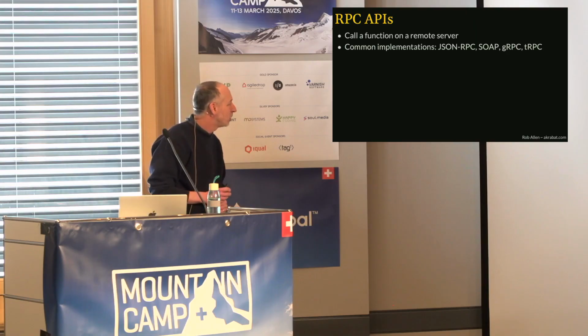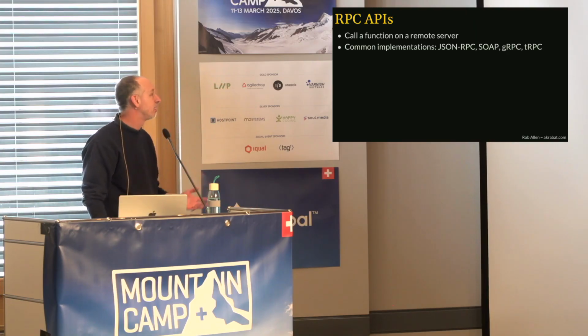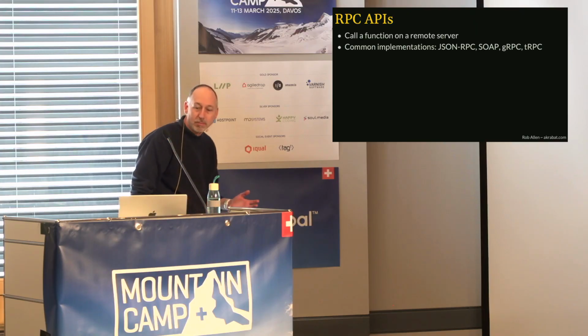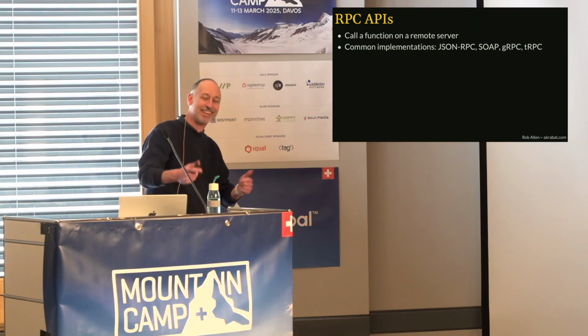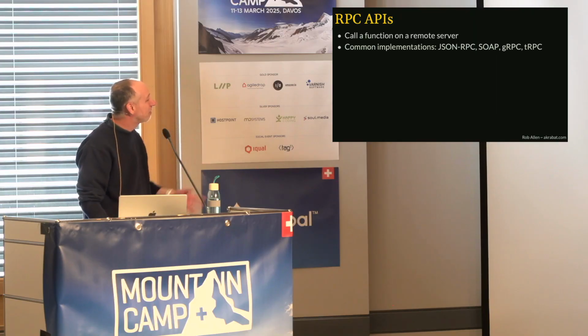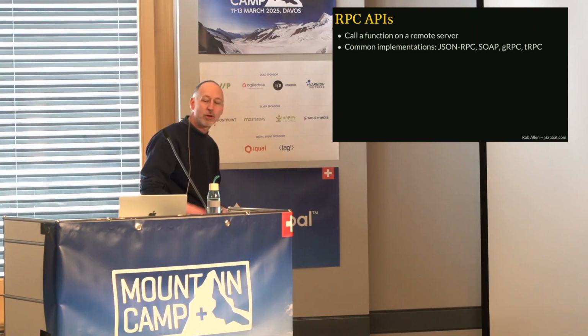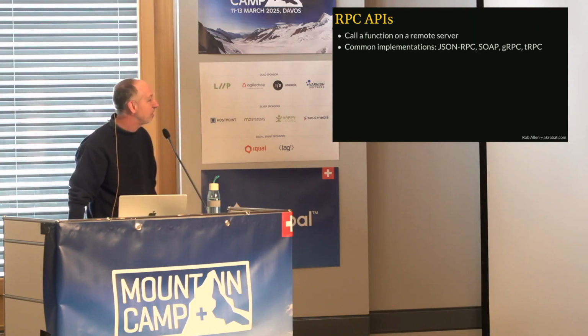Some common implementations: JSON RPC, SOAP, gRPC, tRPC. You may have heard of SOAP if you've done anything vaguely enterprisey. Hopefully the scars are fading a little bit by now. It's an experience using RPC. Sorry? JSON RPC is around, that's a quite nice JSON version. gRPC came from Google, and that's quite binary. tRPC is a brand new one on the block, and that's related to TypeScript.